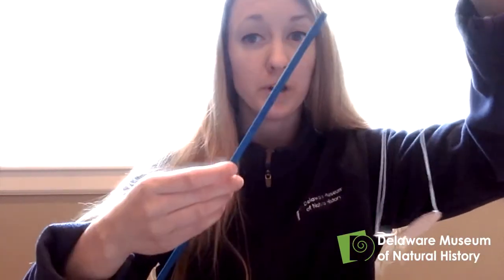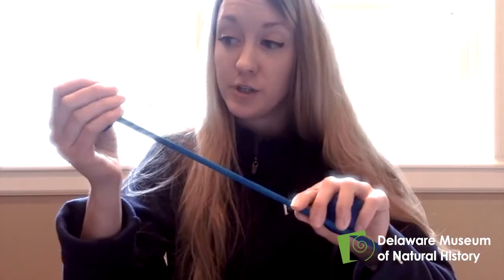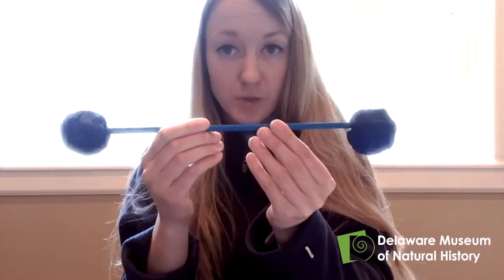For today's experiment, we're going to use a couple different items. We're going to use a sling, a wooden rod, and some Play-Doh. The first thing I'm going to do for this activity is make 2 balls of Play-Doh that are evenly sized, so they should be the same amount of mass. Then I'm going to stick one of these Play-Doh balls on each end of my rod, like so.